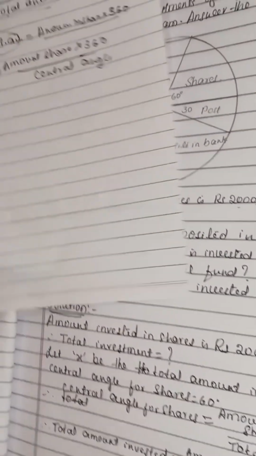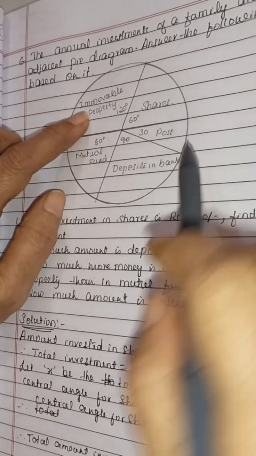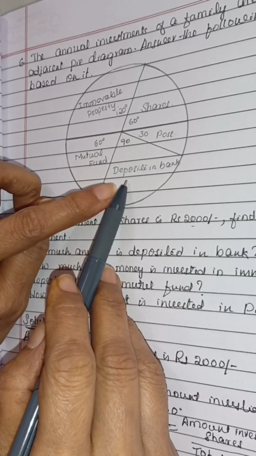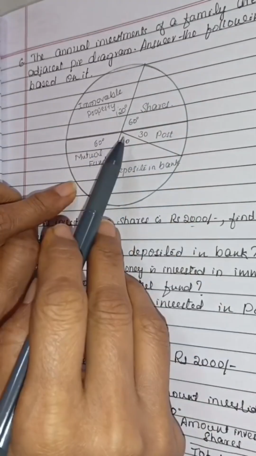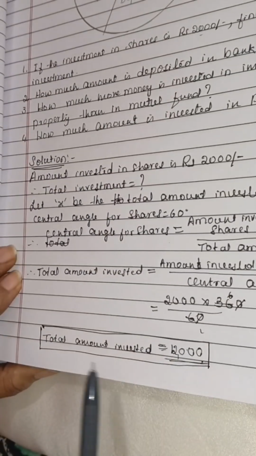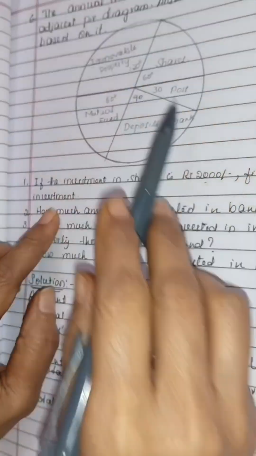See, in this pie diagram, here it is shares, here it is immovable property, here it is mutual fund, and this is deposit in bank. All together, the total amount is 12,000. That is the first question: total amount invested is 12,000.